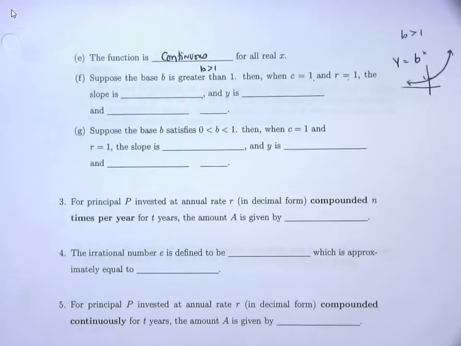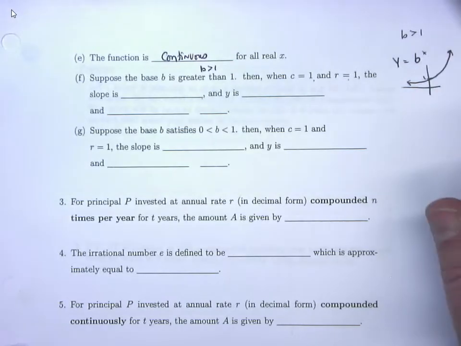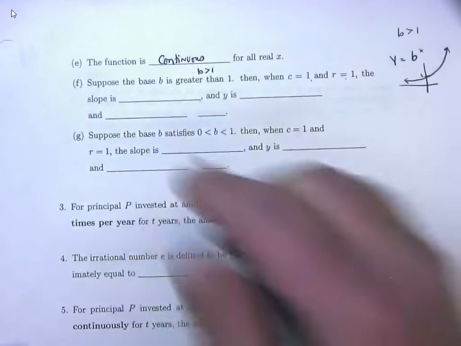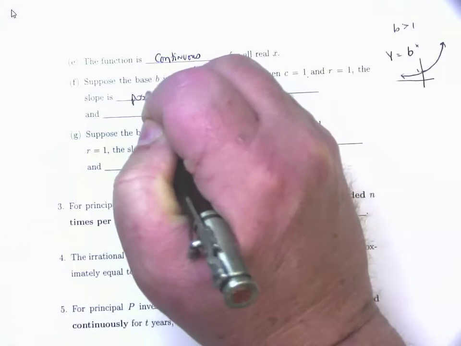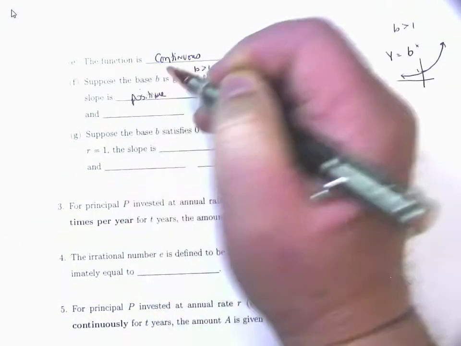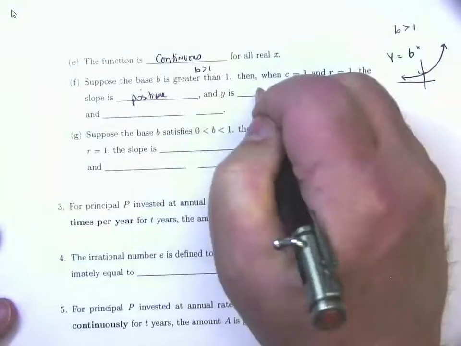Okay? Then, if you look at this particular graph, now we are talking about calculus here. The slope is what? As you read a graph from left to right, what kind of slope does this thing have? Is it going up or is it going down? It's going up, and up means you have a positive slope. It is positive, and y is increasing.